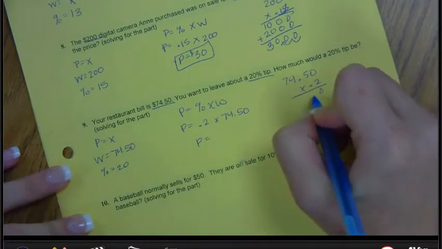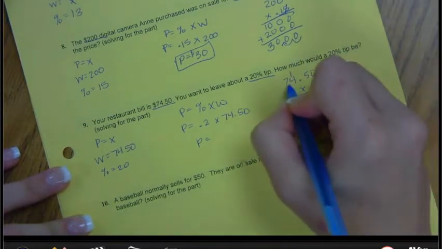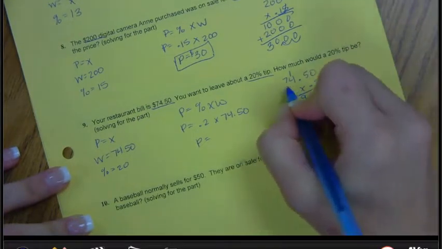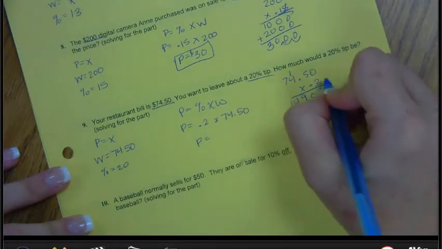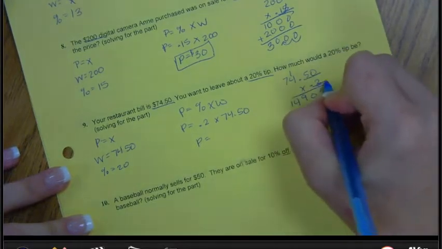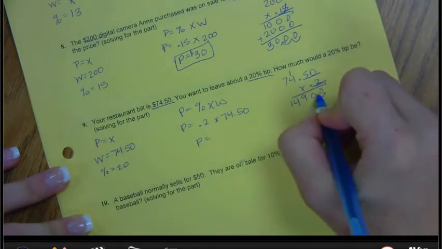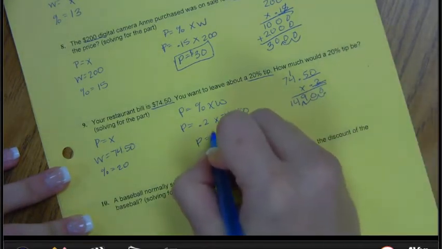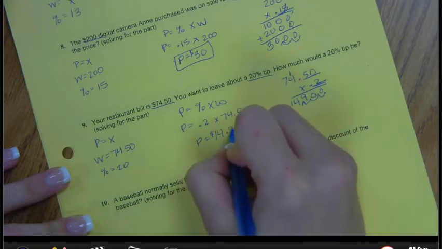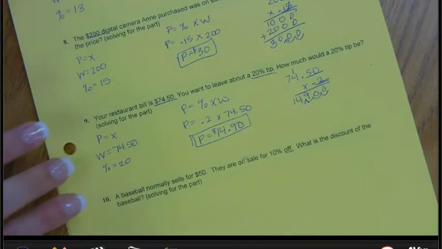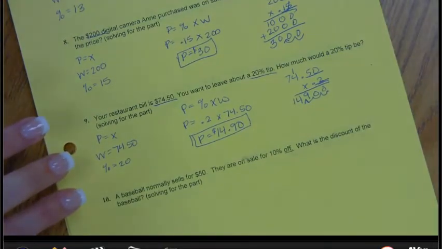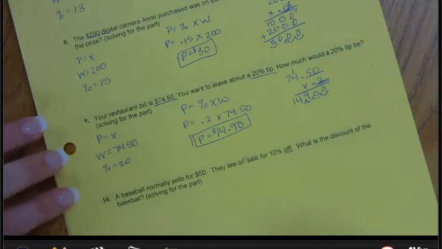2 times 0 is 0. 2 times 5 is 10. Carry the 1. 2 times 4 is 8. Plus 1 more is 9. 2 times 7 is 14. And then I have 2 here, 1 here. I have 3 decimal places in all, so I'm going to go 1, 2, 3. And it looks like I am leaving a $14.90 tip.